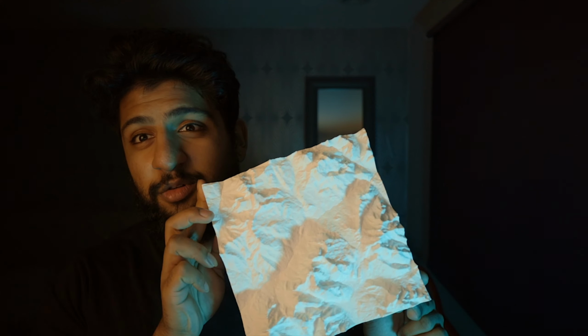By popular request, I'm going to be showing you guys how to make 3D topographies in 3DS. You can create some pretty cool stuff. You could even get them 3D printed, like this one here. So, let's get into it.